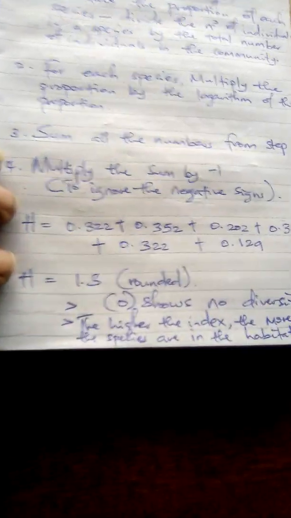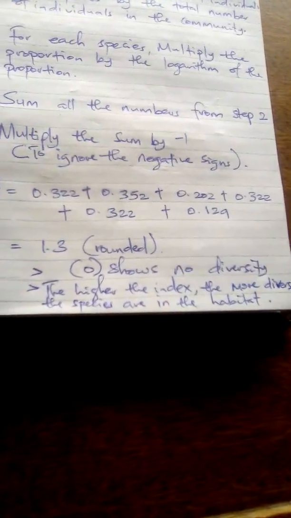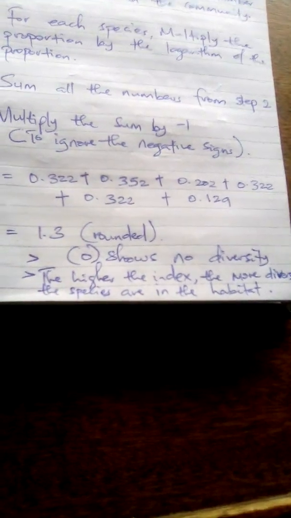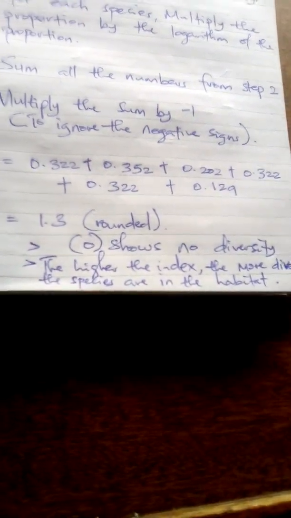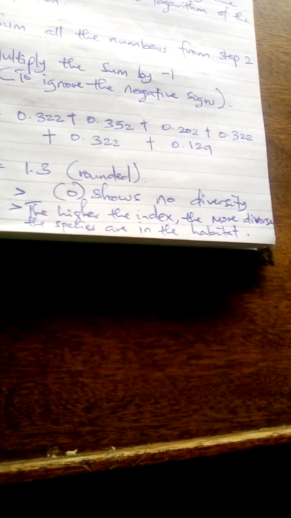And now the description here says, when the figure is 0, it shows that there is no diversity. And the higher the index, the more diverse the species are in the habitat.